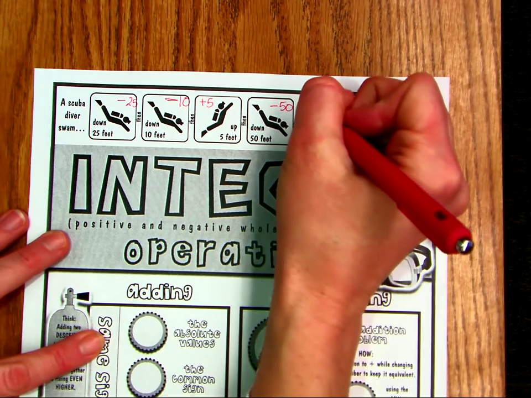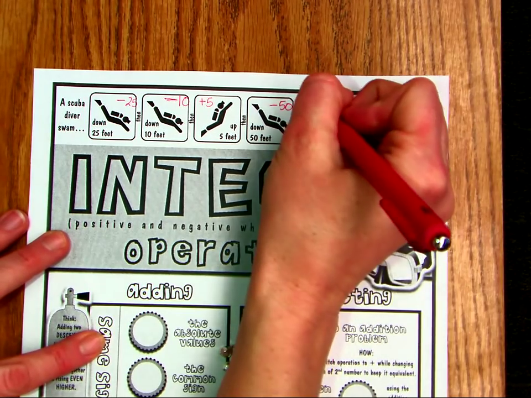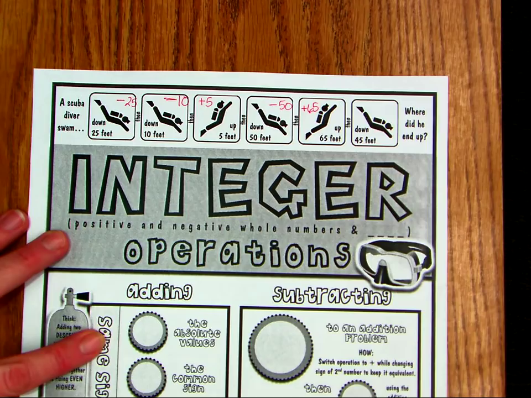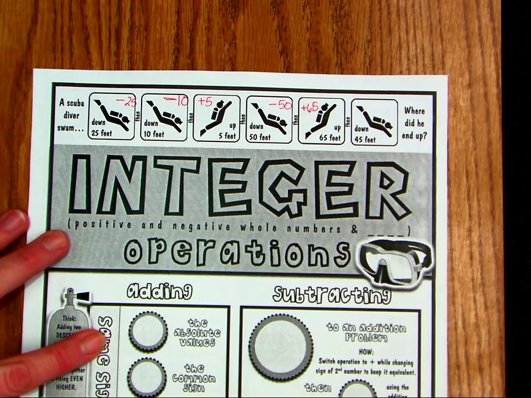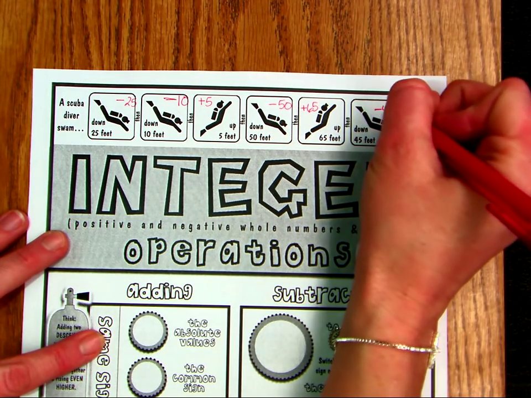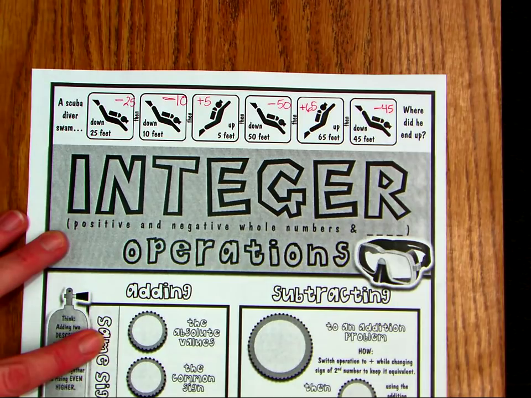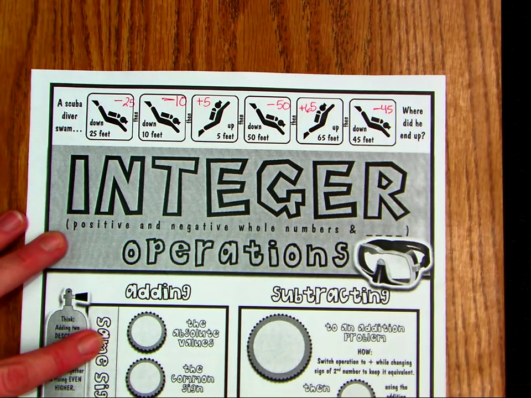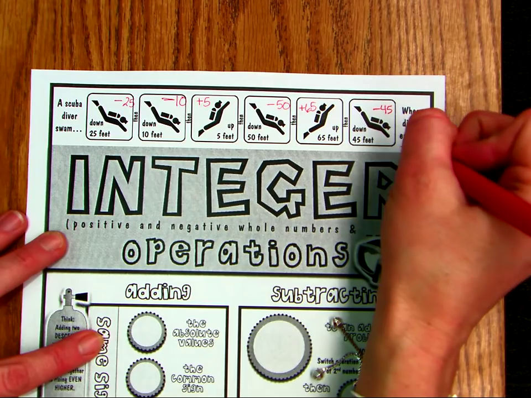Now he's going to go up 65. So he's down negative 80. We're going to go up 65. Negative 15. Very good. Then down 45. Negative 60. Good job, Riley. So where do you end up? Negative 60 feet.